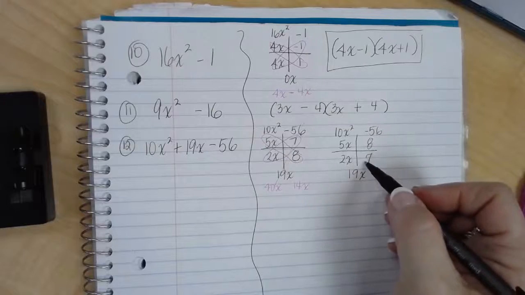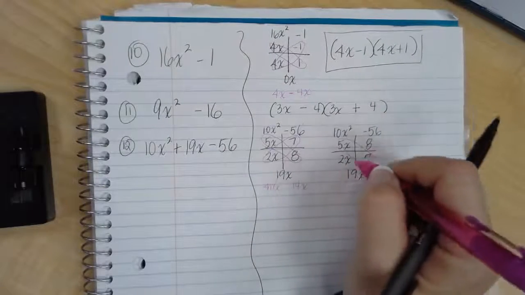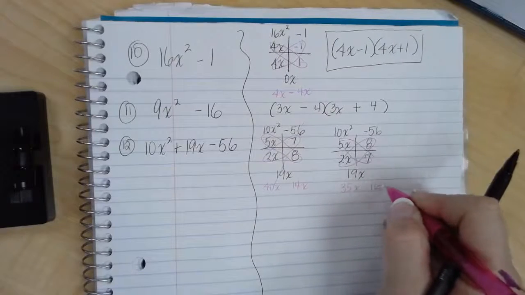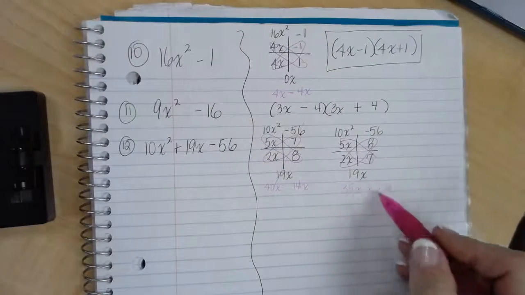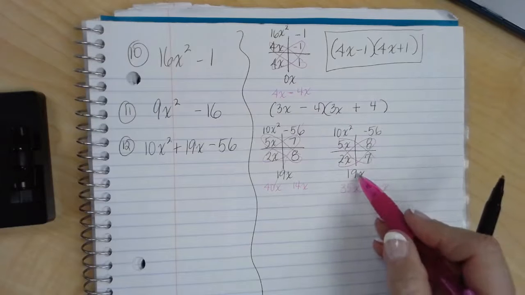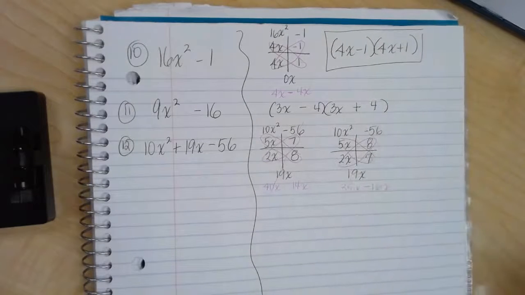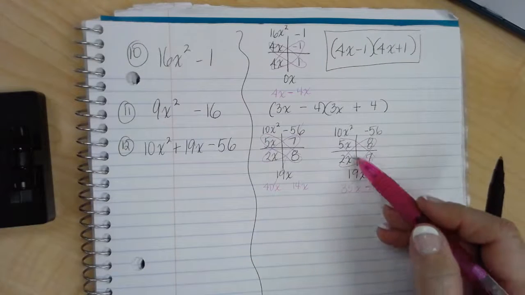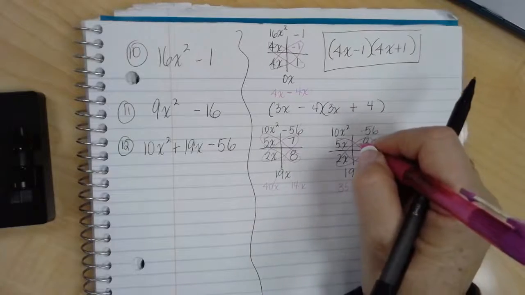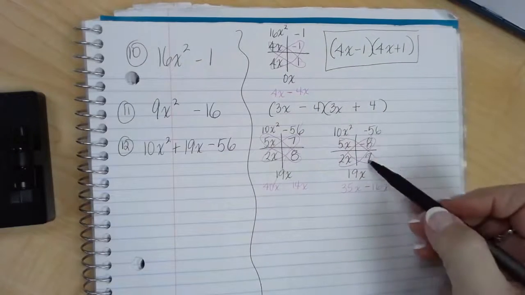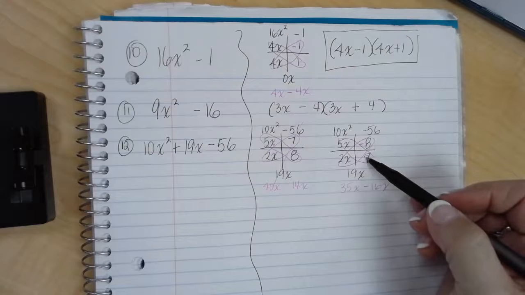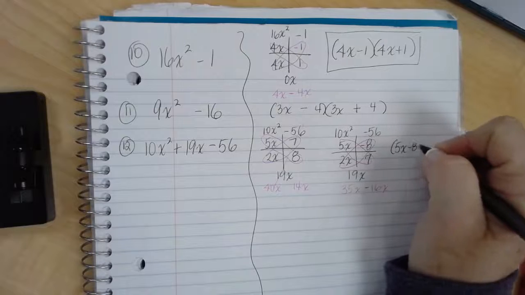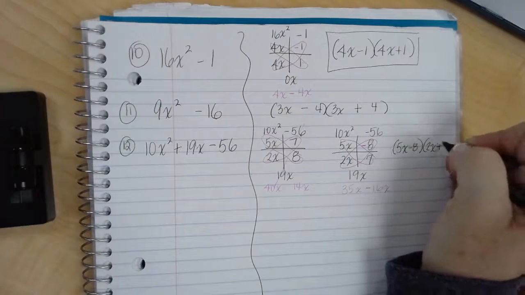Remember, one of them is going to have to be a negative. So then I cross through, and I get 35x, and I get 16x. With those two numbers, can I get 19? Sure, if that's subtraction. So the 16 has to be negative. Will that get me negative 56 when I multiply it? Yes, it will. So factored is 5x minus 8 times 2x plus 7.